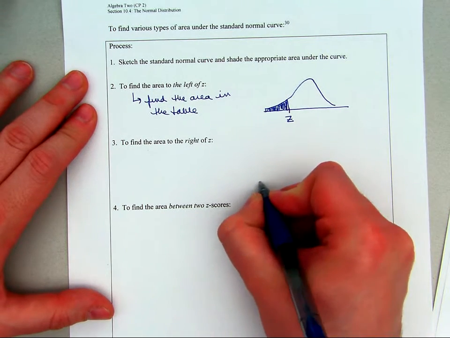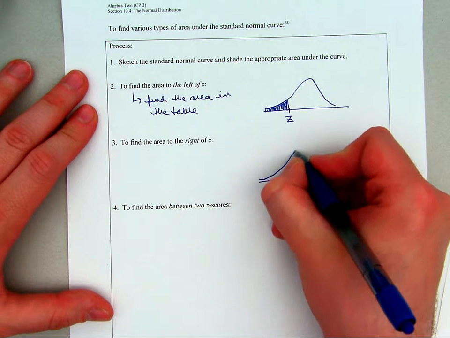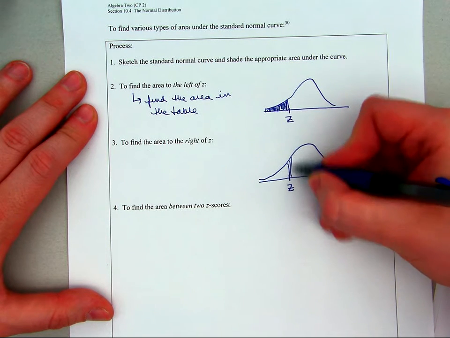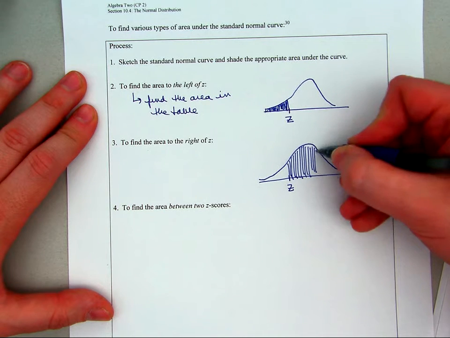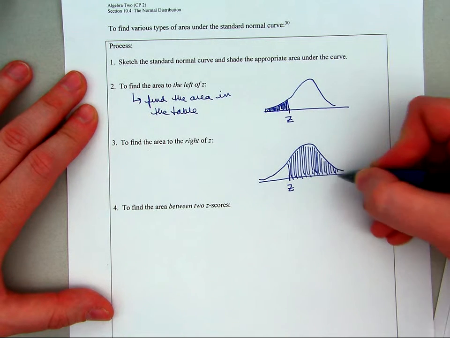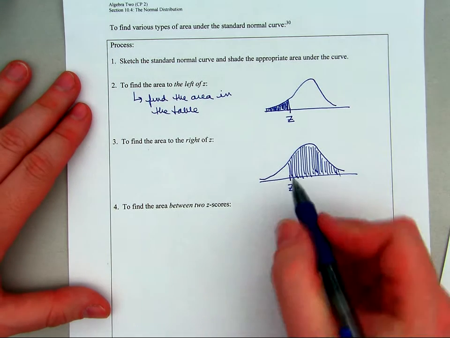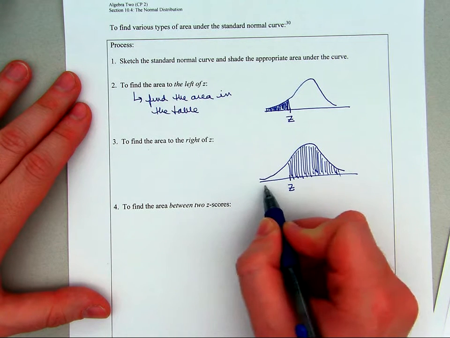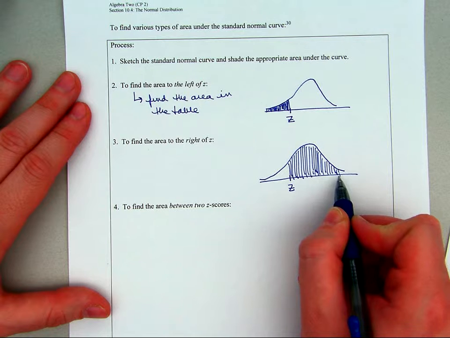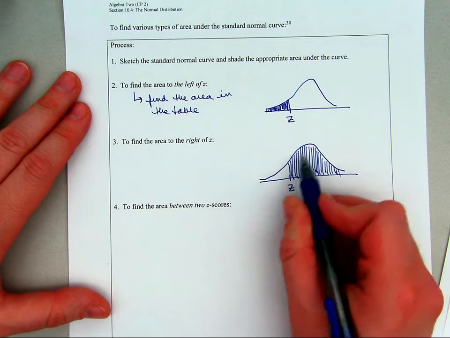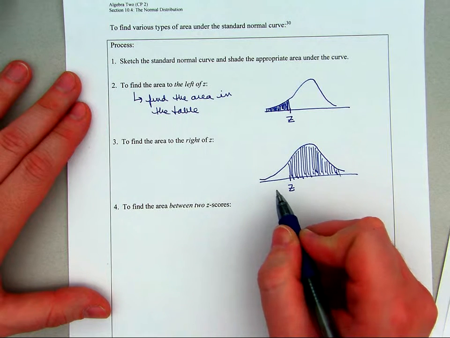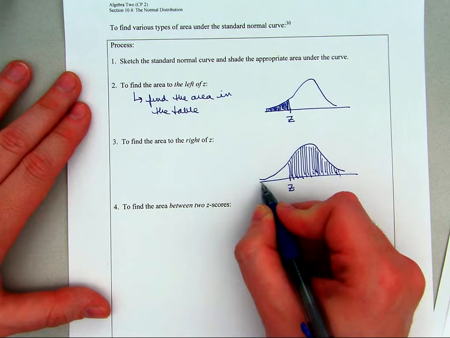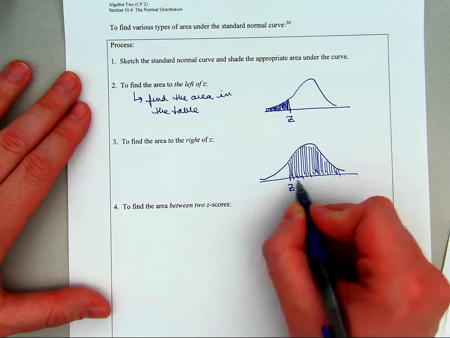If instead we want to find the area to the right of a specific z-value, here's my z-value. Let's say I want to find the area to the right. Keep in mind that the table only gives us areas to the left of specific z-values. I could look at the table and find the area to the left, but I want to get the area to the right. Well, hopefully you remember that the total area underneath the curve is just 1. Therefore, I can find the area to the left, this area over here, and subtract that from 1 to get this shaded area to the right.